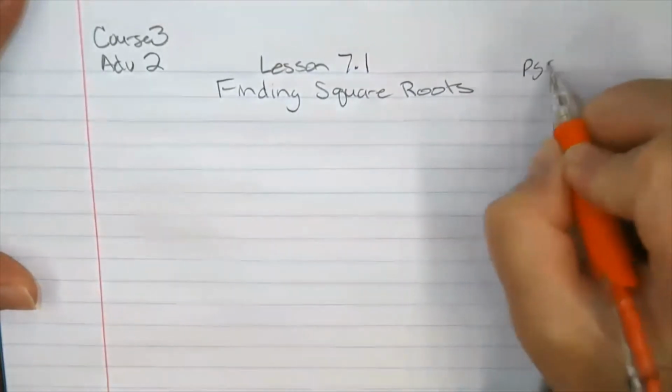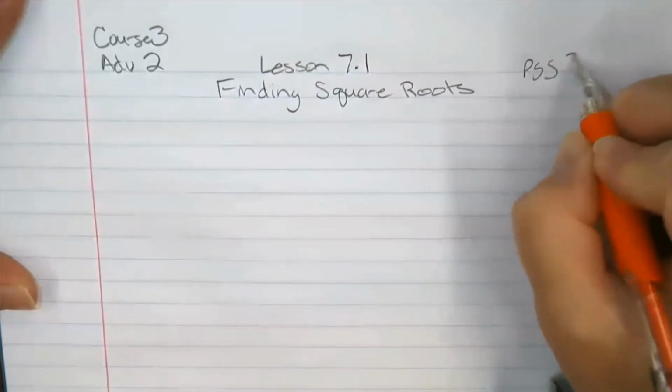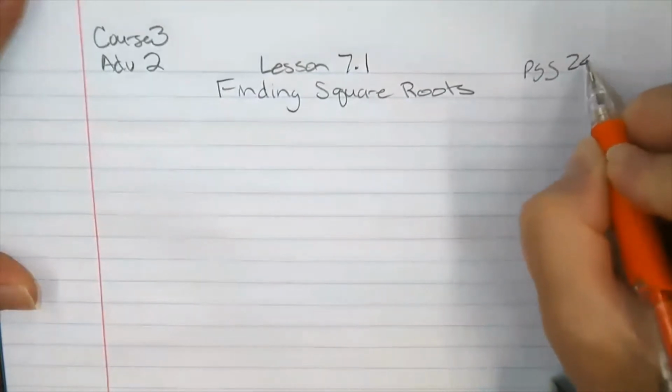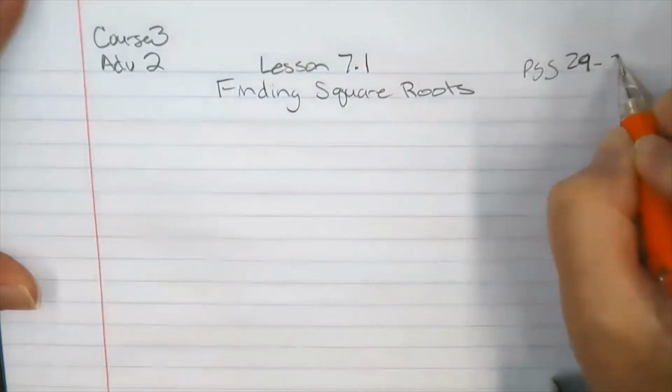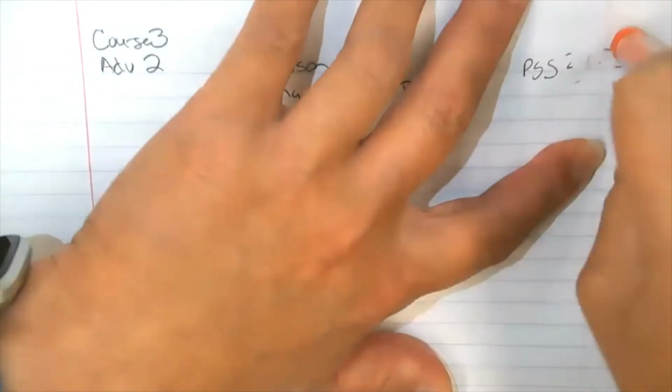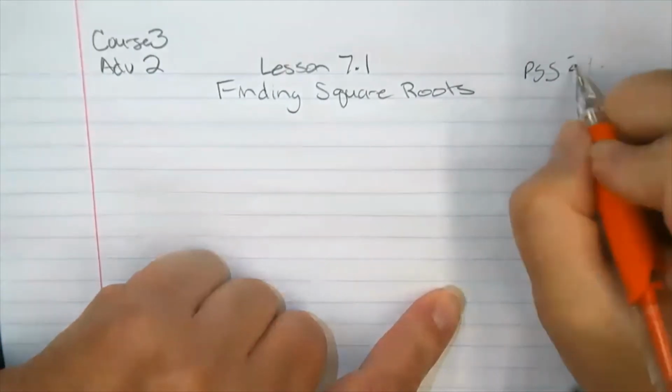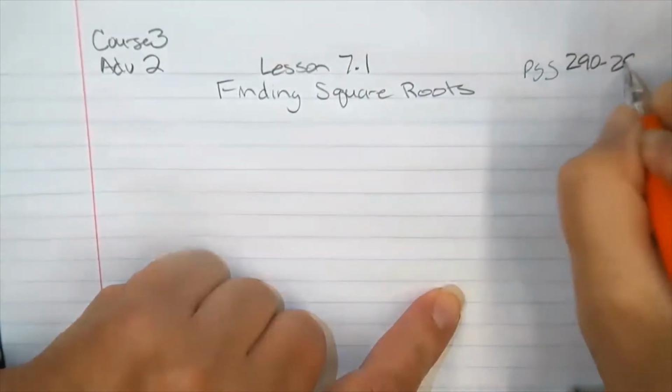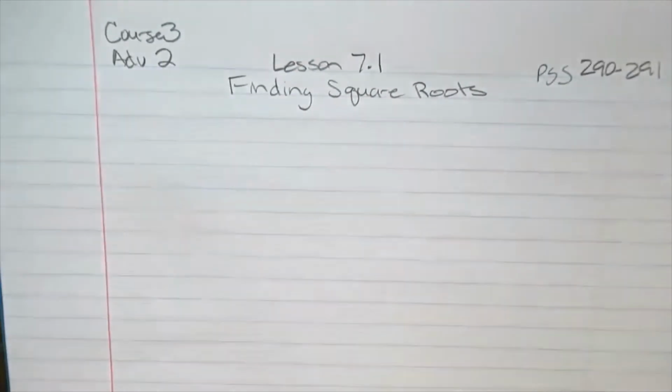It can be found on pages 290 to 291. So, finding square roots.